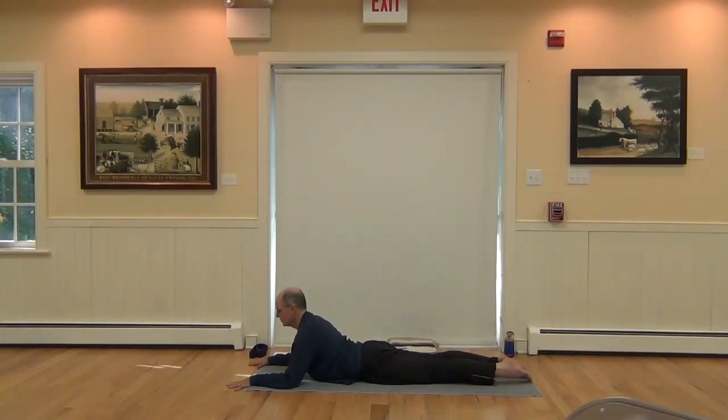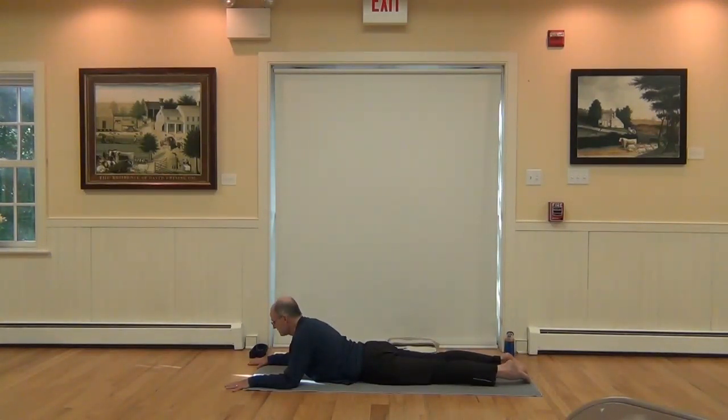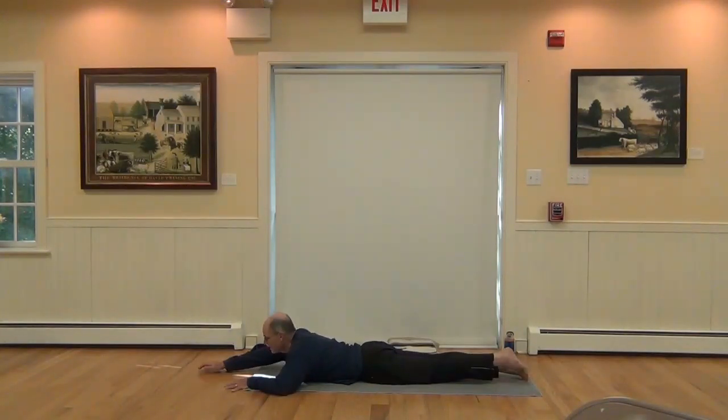Making the Sphinx pose as a way to add expansion into the lower back. Too often in our back bends, we end up collapsing and sinking into the lower back, getting more tension. Breathe now into the kidneys, into the lower back. And then release, roll down, extend the right arm, roll onto your right hip.